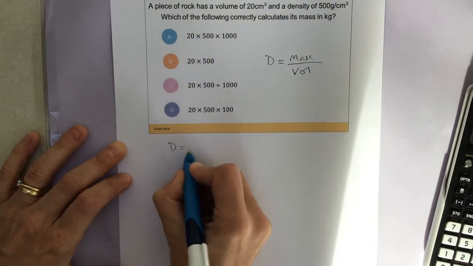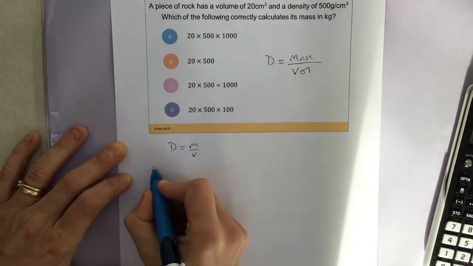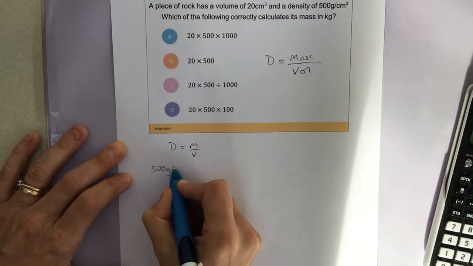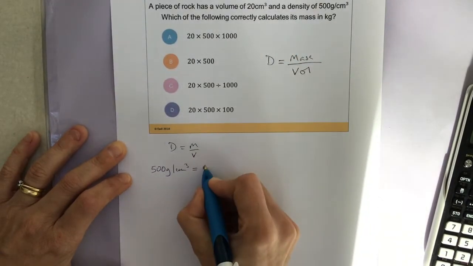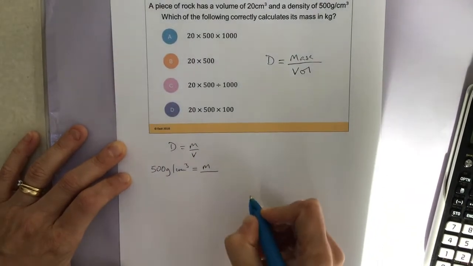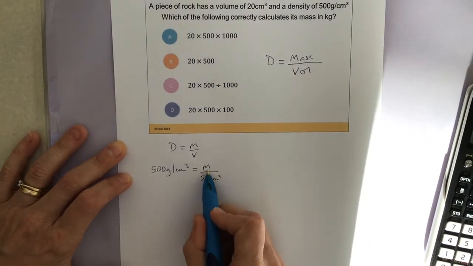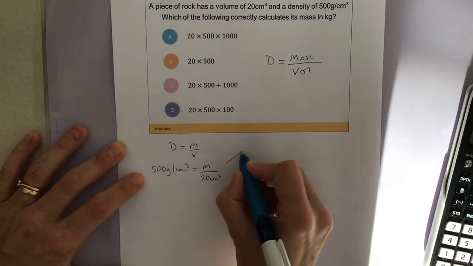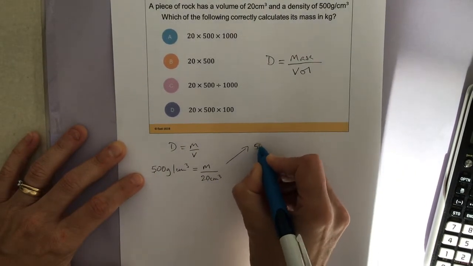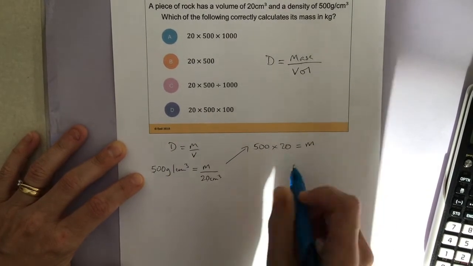If we've got density equals mass over volume, then here the density is 500 kilograms per centimetre cubed. My mass, I don't know, that's what I'm trying to find out, so I'm going to leave that as M. And my volume is 20 centimetres cubed. So what I'm going to do here is find mass. I'm going to multiply up by my 20. So my mass, if I go up here so everyone can see, I'm going to do 500 times by the 20 to get rid of that in the denominator. So that's going to give me this.